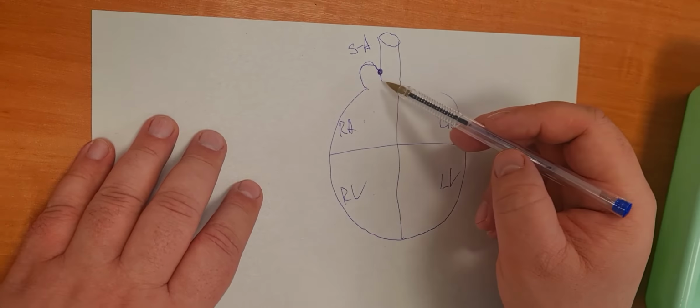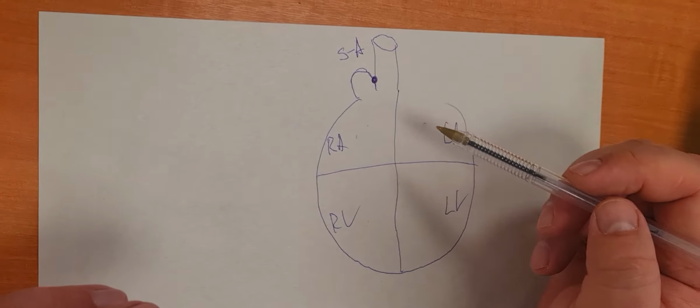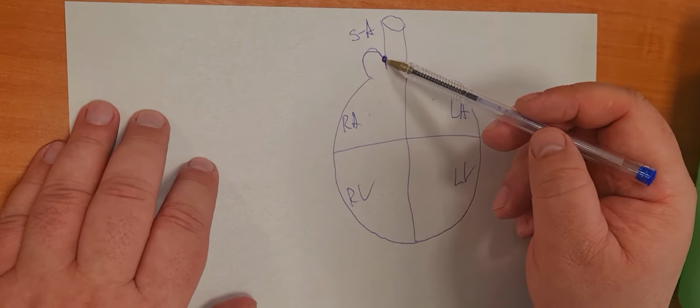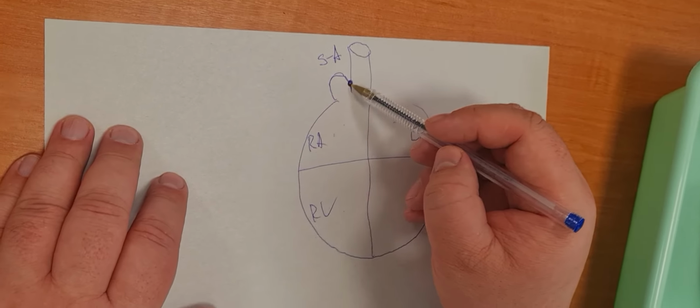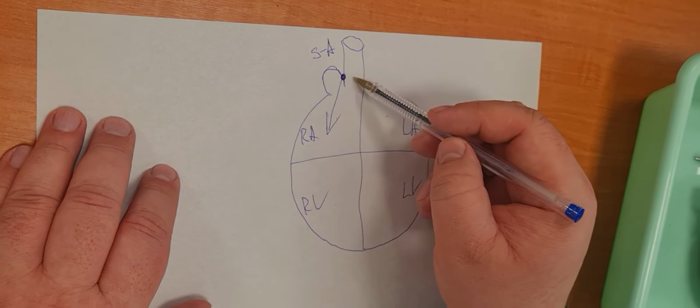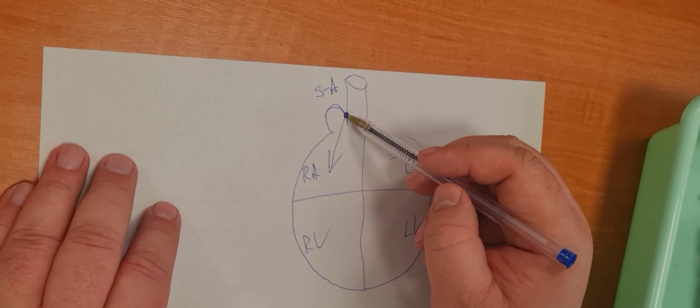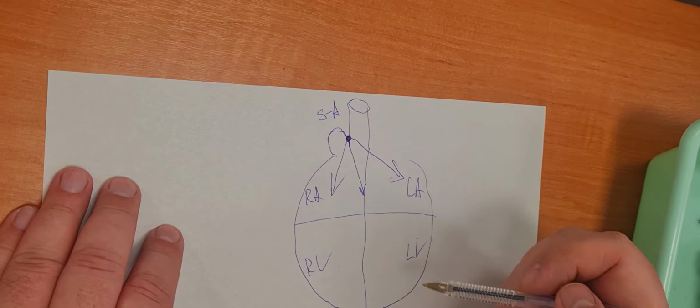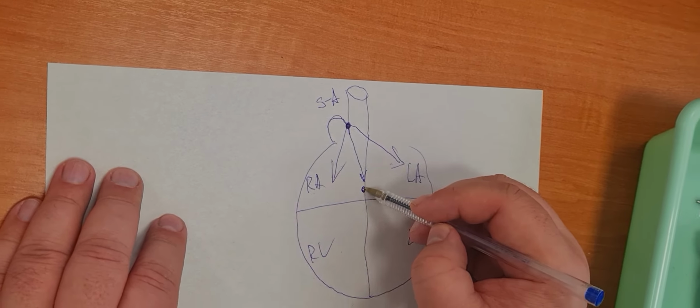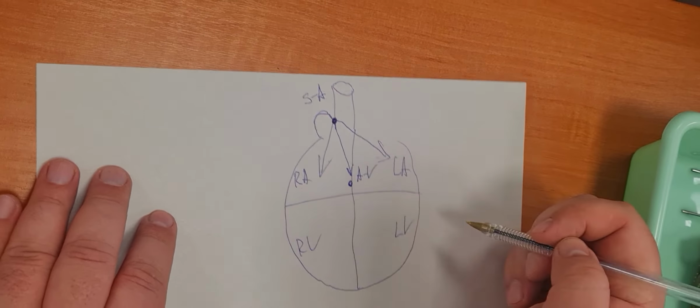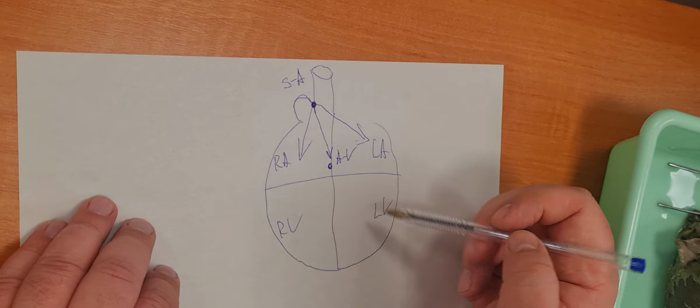That is the node of the first order. It's the pacemaker of the first order. It generates impulses, and from here impulses go to both atriums, and also to another node. This node is the AV node, nodus atrioventricularis.